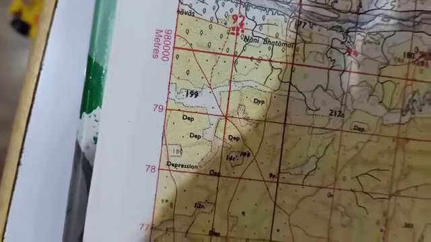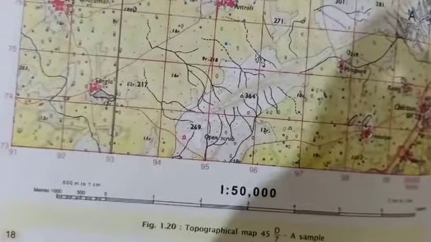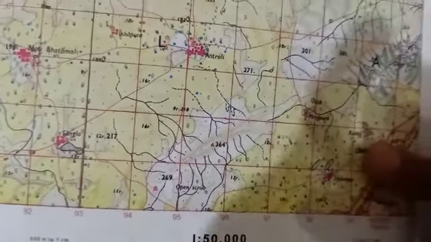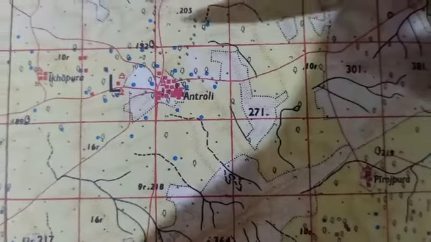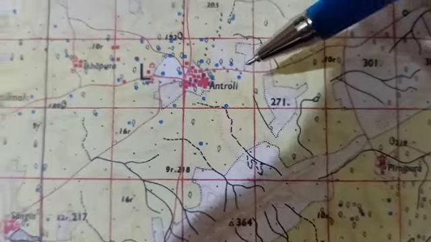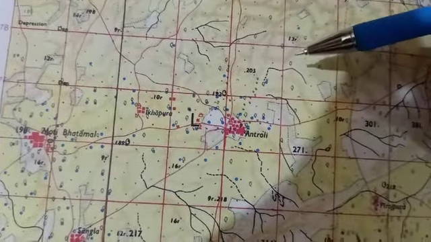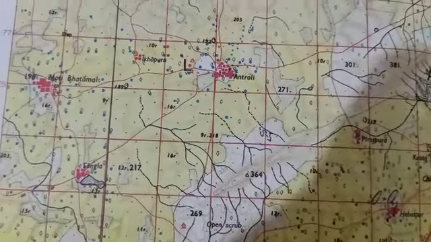So in that way we are reading a topographical map. Normally we can see a good number of small brown dots indicating that this particular area has a good number of sand dunes and so on.